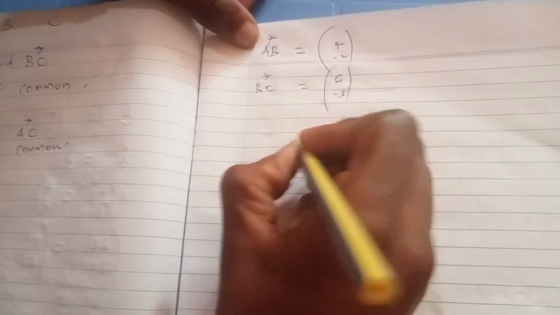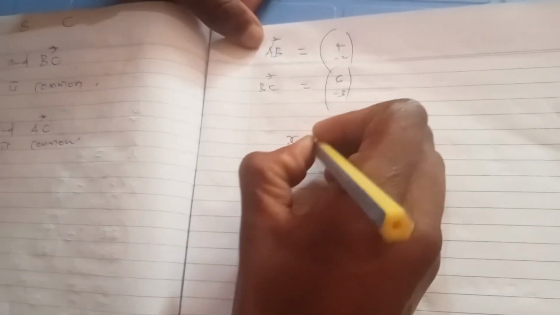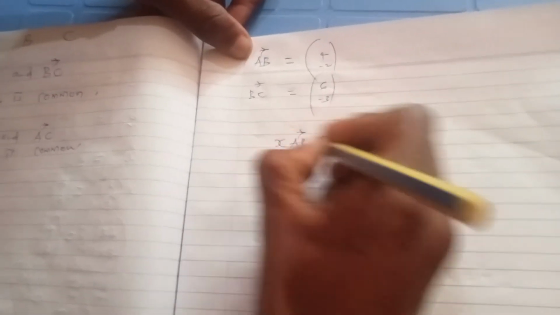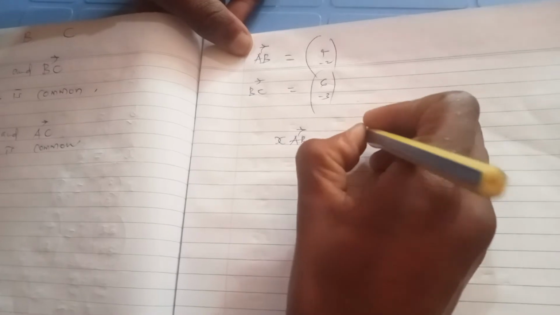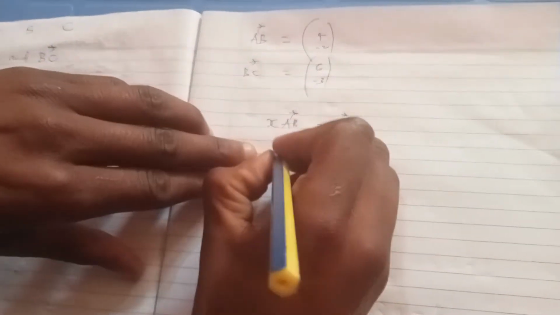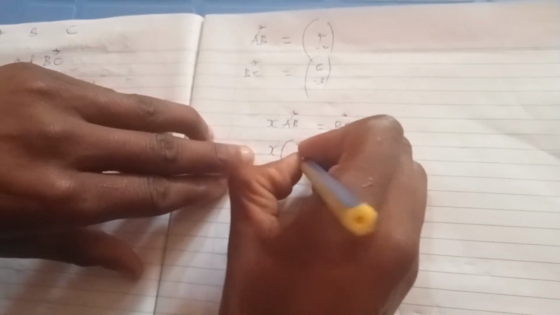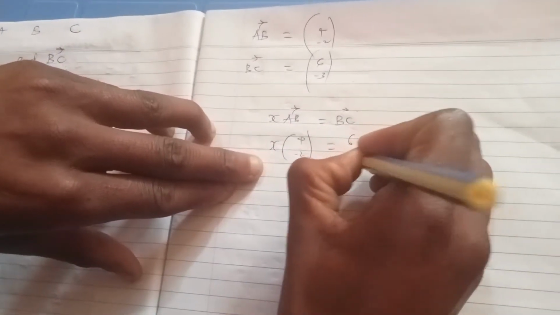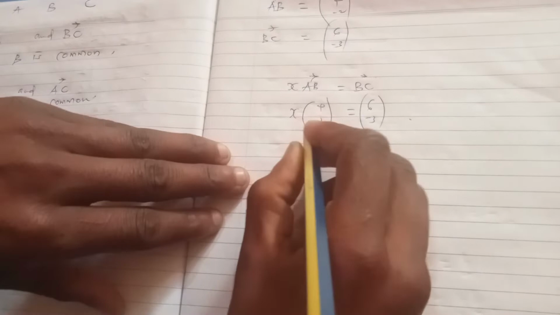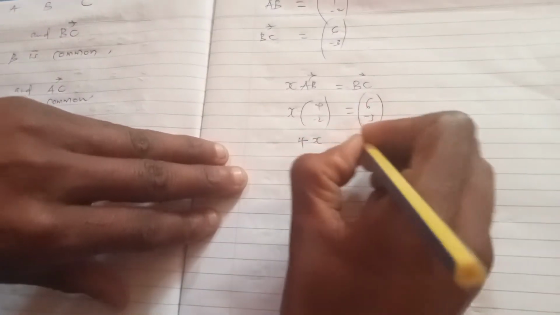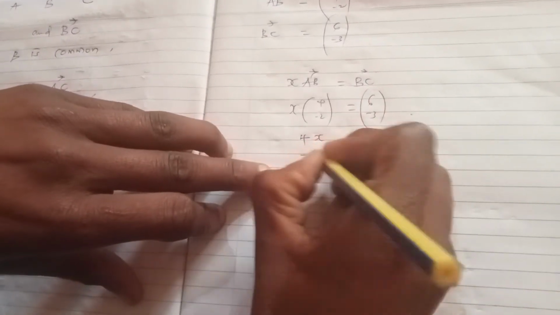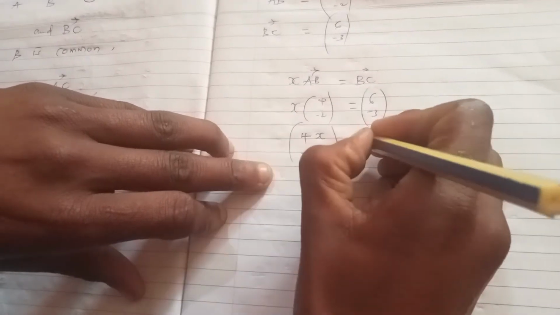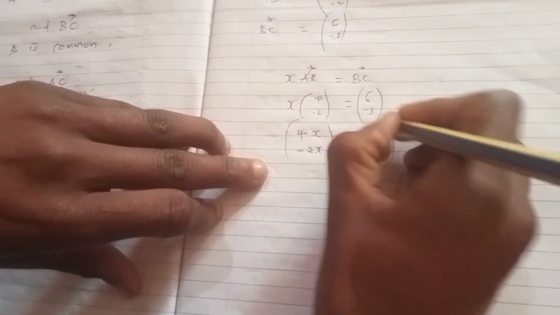For example, we can say x times AB is equal to BC, to see whether they are multiples of one another. So x times 4, -2 is equal to 6, -3, which means 4x, -2x is equal to 6, -3.